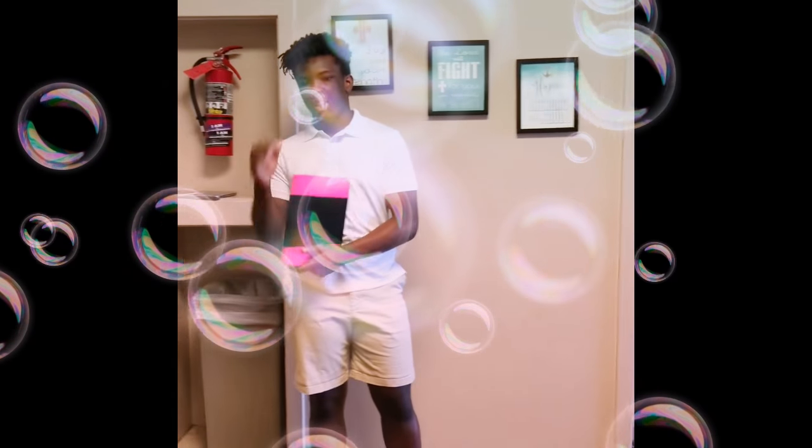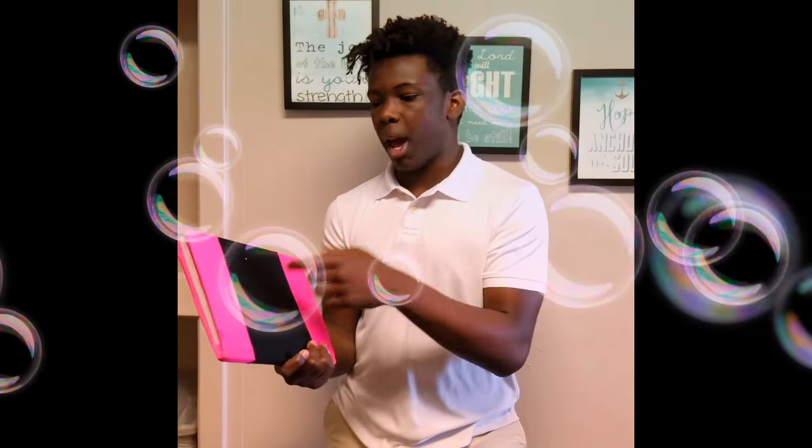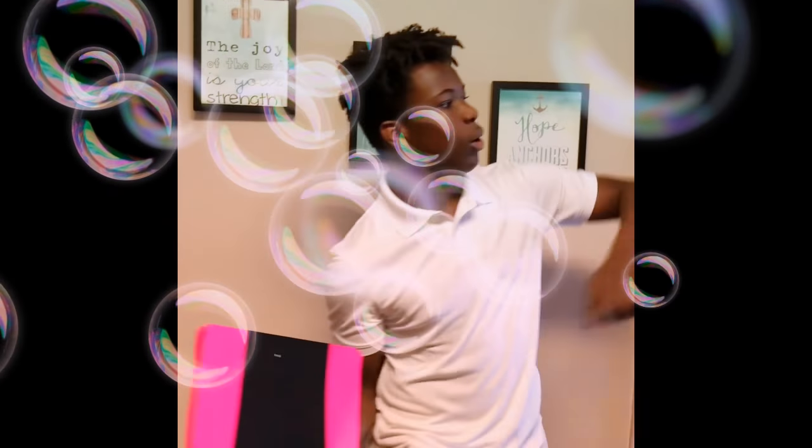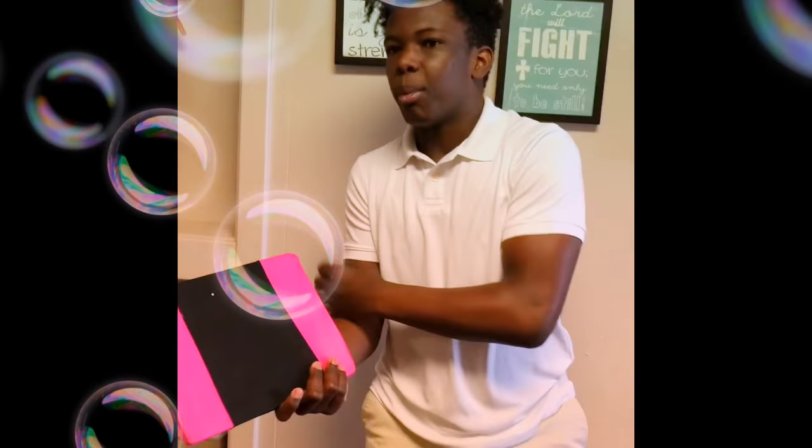For example, imagine this is a baseball bat, and a baseball is coming. If you hit the baseball with the bat, the action is the bat hitting the baseball and it going way off into the stars. But the reaction is the baseball actually hitting the bat.